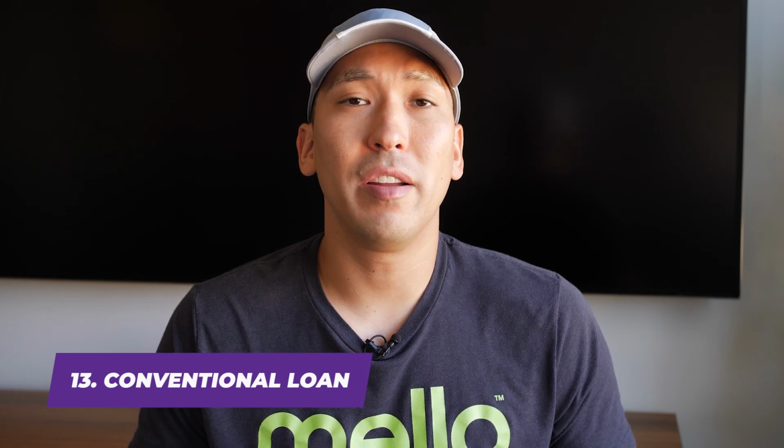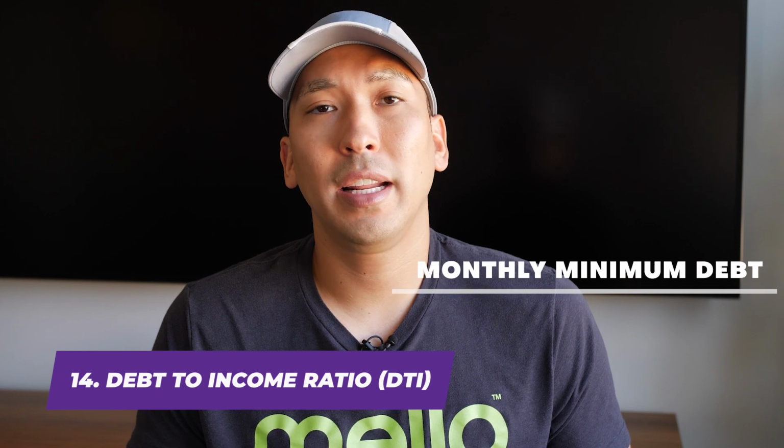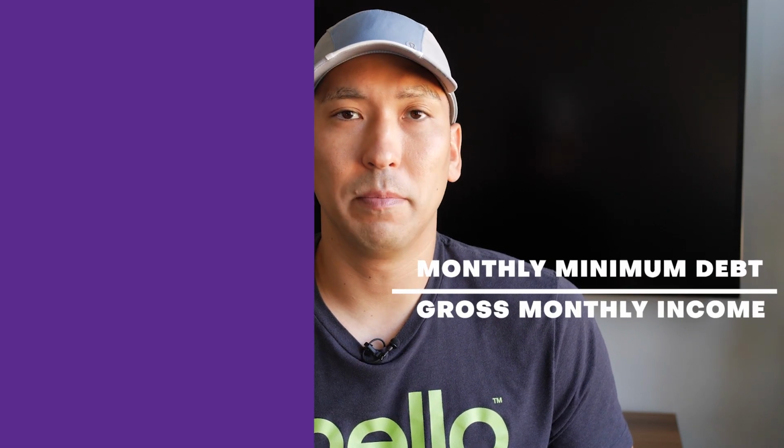These loans are backed by Fannie Mae and Freddie Mac. DTI, or debt to income ratio. This is calculated by taking your monthly minimum debt that's on your credit report and dividing that by your gross monthly income. Deed. This is a document that legally transfers ownership from a seller to the buyer at the closing of the transaction.